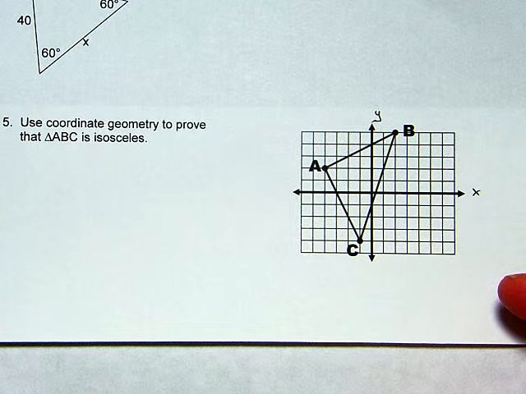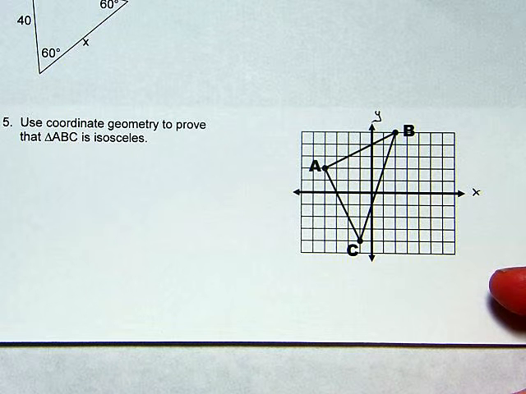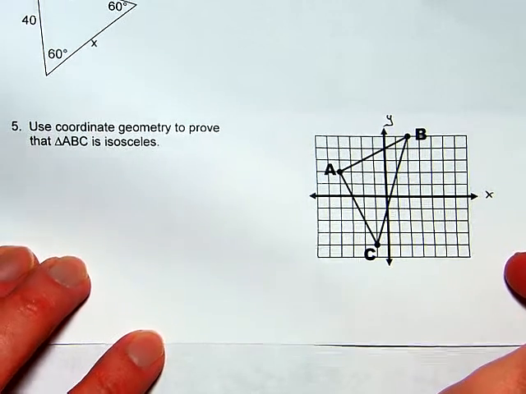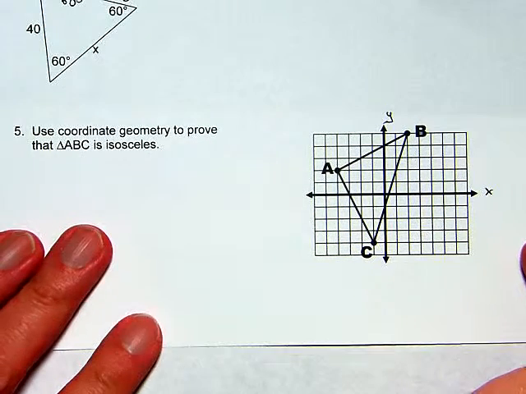Okay, so how do we prove that ABC is isosceles? Well, either by proving that two of the sides are congruent or that the base angles are congruent. Looking at this, which way do you think we are going to go? So if you guess that we're going to try to measure the two sides, you are correct. We can use the distance formula to measure two sides of this triangle. Actually, we don't know which two sides might be equal, so we're going to have to keep going and measure possibly all three sides until we find the two sides that have equal measure.